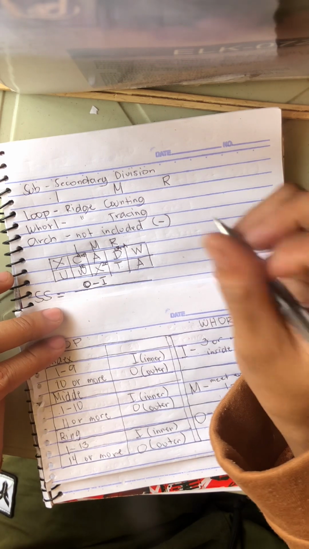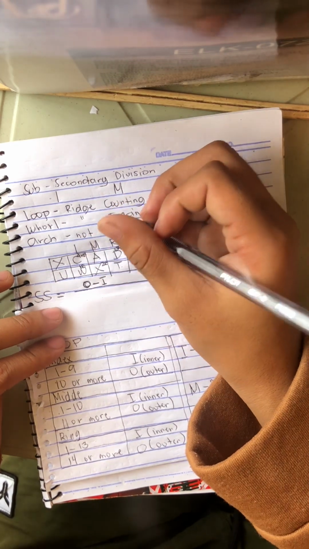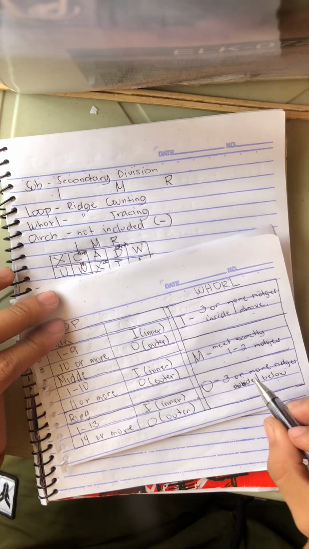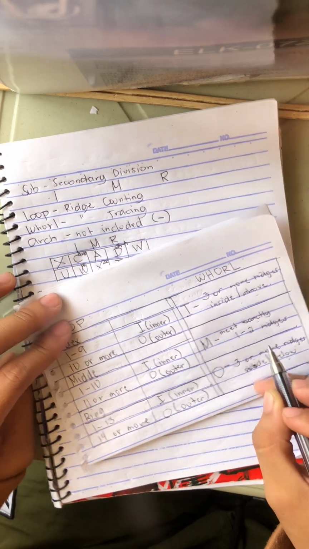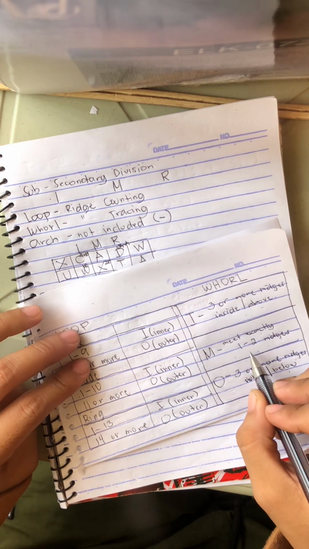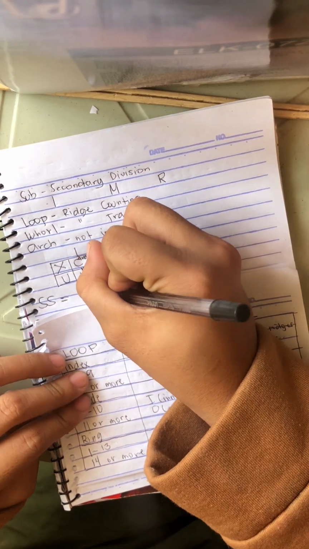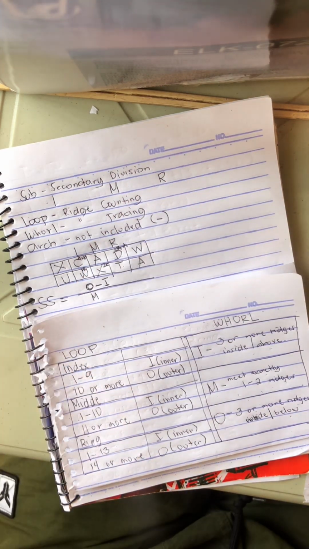So, for our denominator, whirl 1 ridges. So, pag 1 to 2 ridges naman kasi ito yung meet exactly 1 to 2 ridges, magiging M siya. Meeting of the ridges.